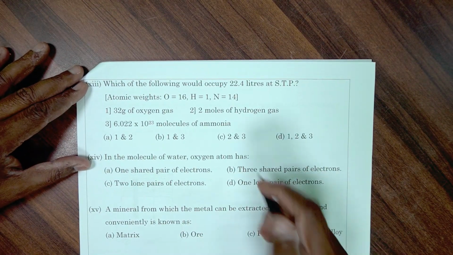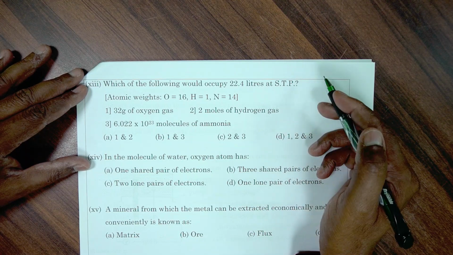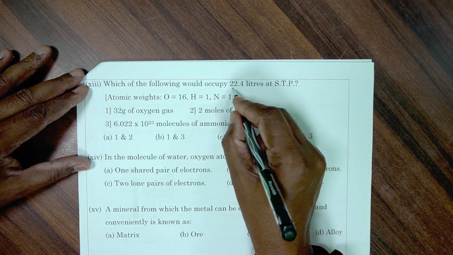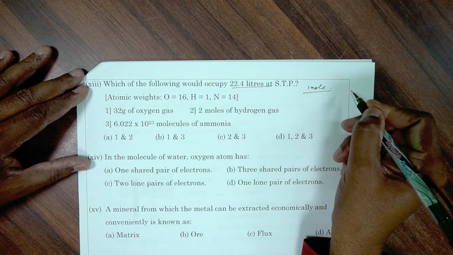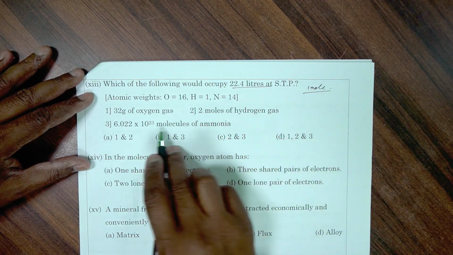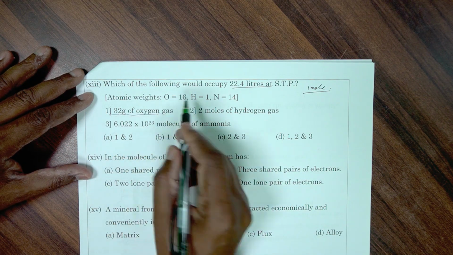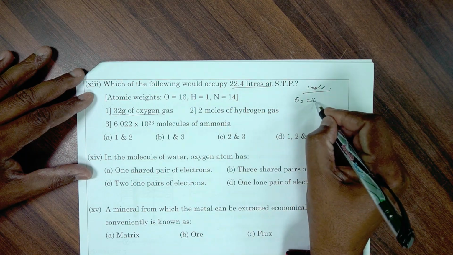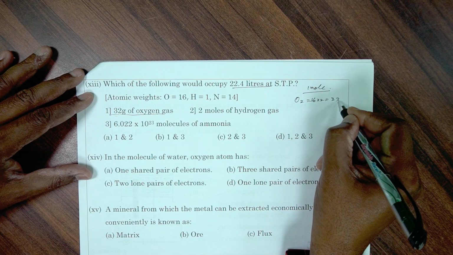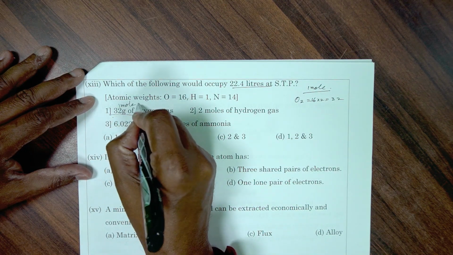Question number 13. Which of the following would occupy 22.4 liters at STP? 22.4 liters means 1 mole. 1 mole of any gas at STP has 22.4 liters. Let's check which of these substances have 1 mole. 32 grams of oxygen. Oxygen is O2, the atomic weight is 16, so 16 into 2 is 32. So 32 grams of oxygen is 1 mole.